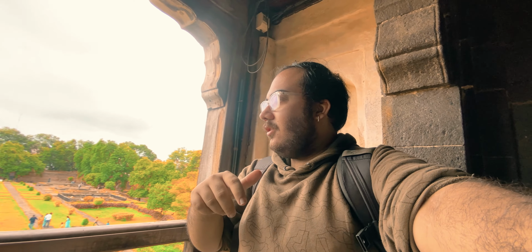So this where we are now is the main gate. हम यहीं से अंदर आए थे, मतलब इसके नीचे से. We are now on top of it. So this is probably the main spot you can say of here.